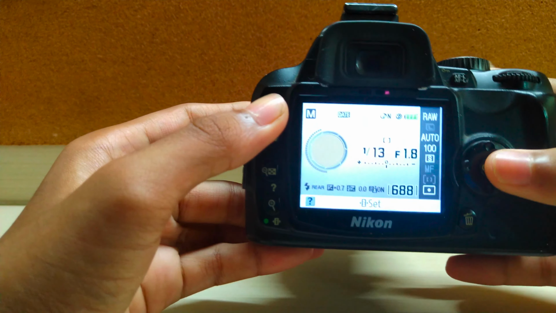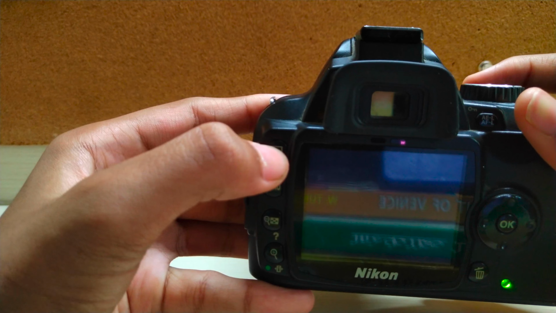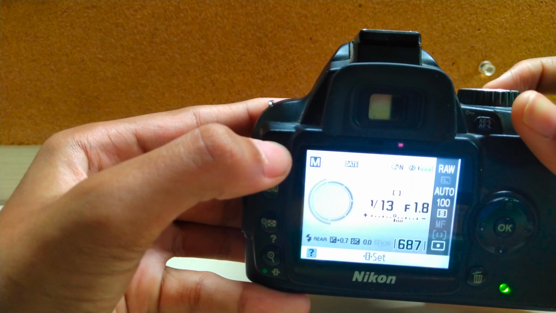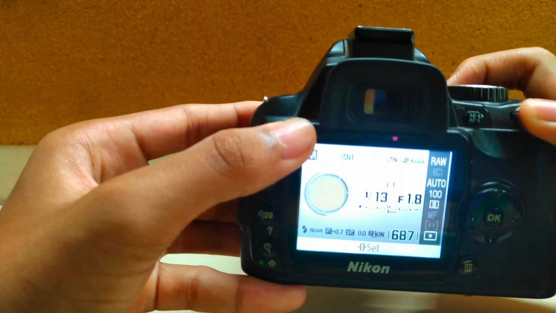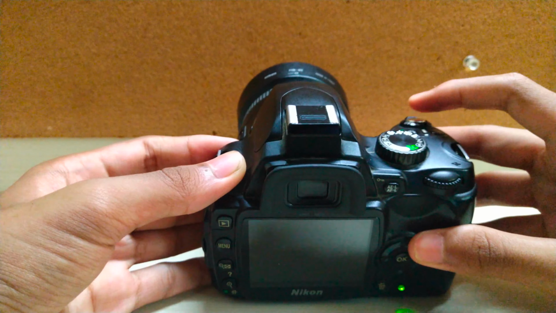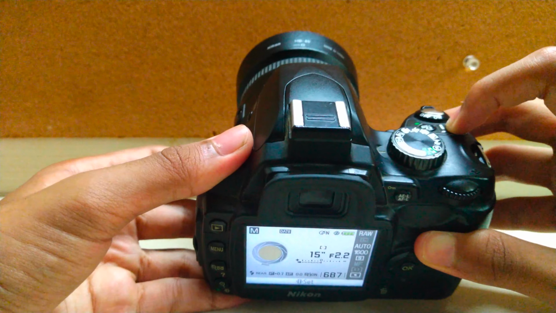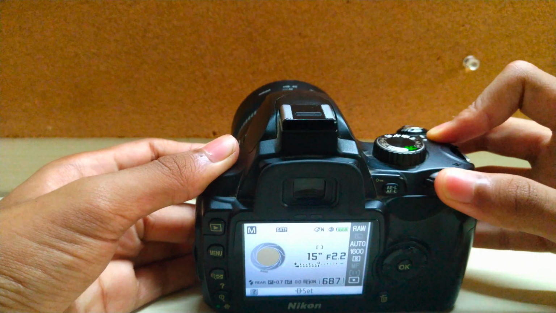Okay, now M, as I said, you can change the shutter speed, and you can also change the ISO. Also, when you're in M, you can change the aperture by pressing this button right here and move using the command dial.